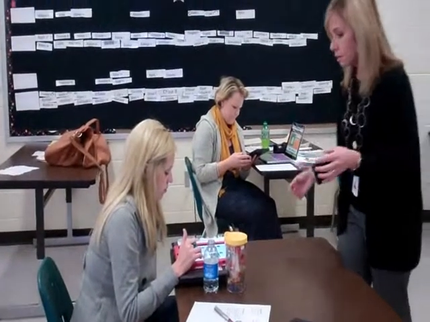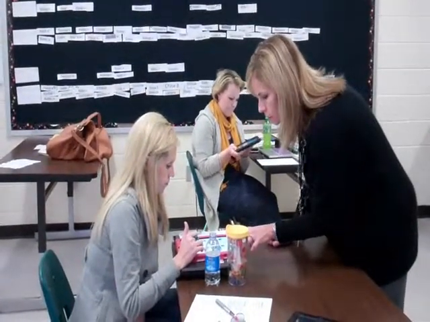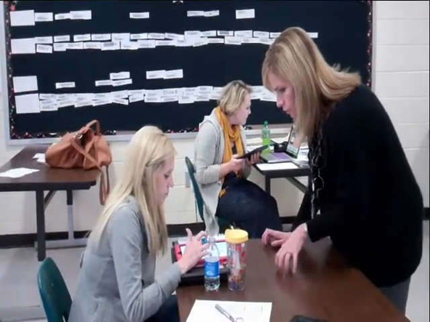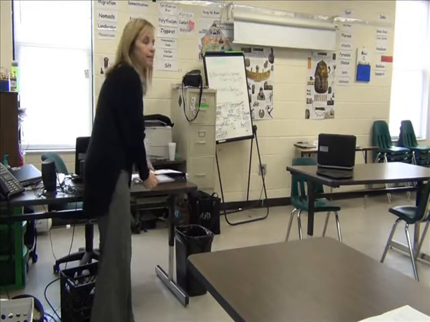Which one is it? You need to type in Puppet Pals 2 free, because there's all kinds of different ones, to make sure you get the free one. I'm going to go ahead with a couple other apps.